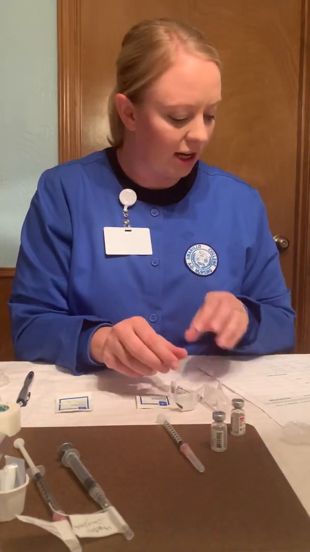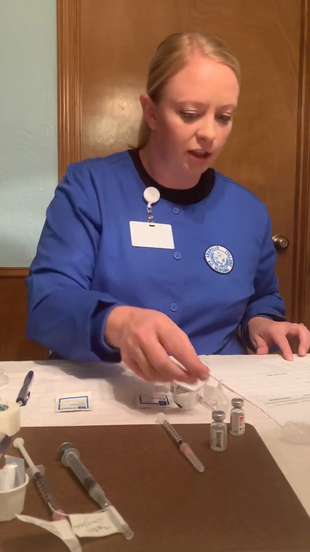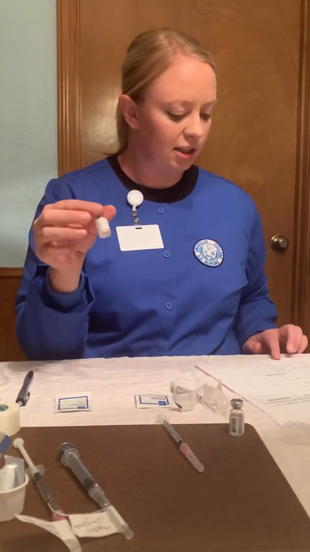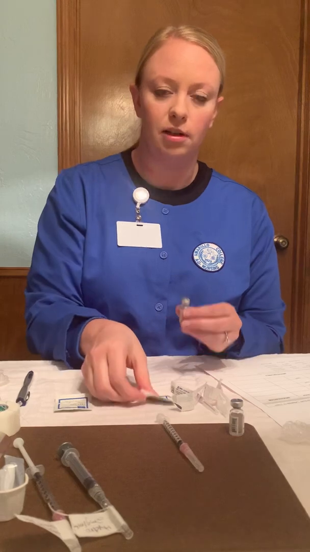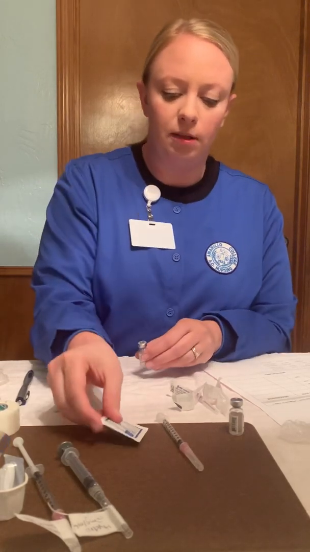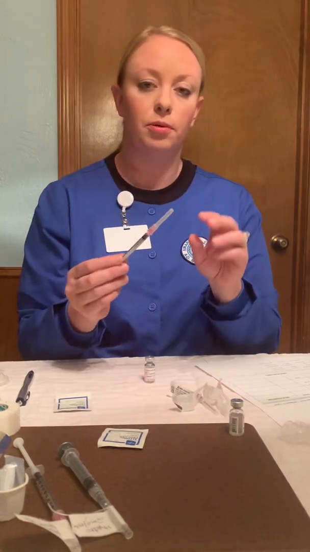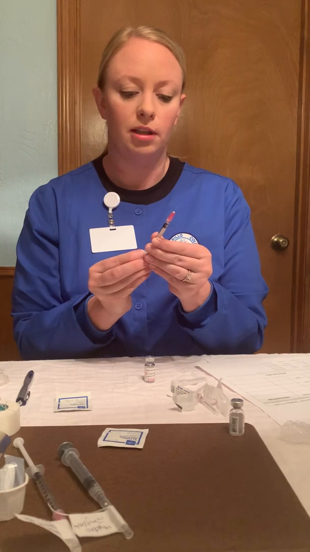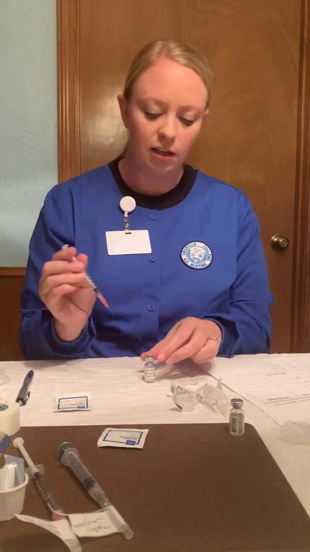Okay, next we're going to prepare for the tuberculin skin test. And for the tuberculin skin test, this is often in a multi-use vial, so we will swab the top. And because we will only be drawing up 0.1 milliliters, we will first inject 0.1 milliliters of air into the vial.